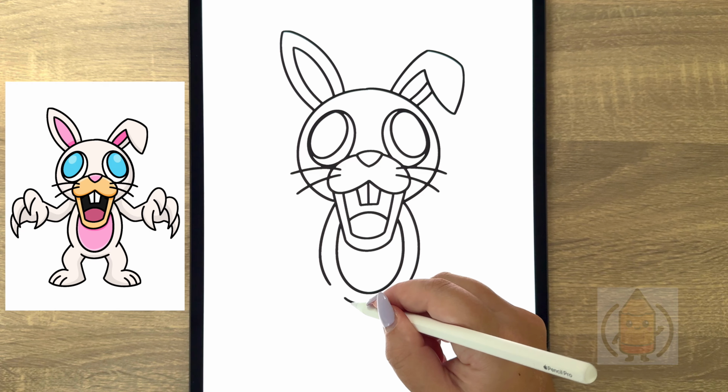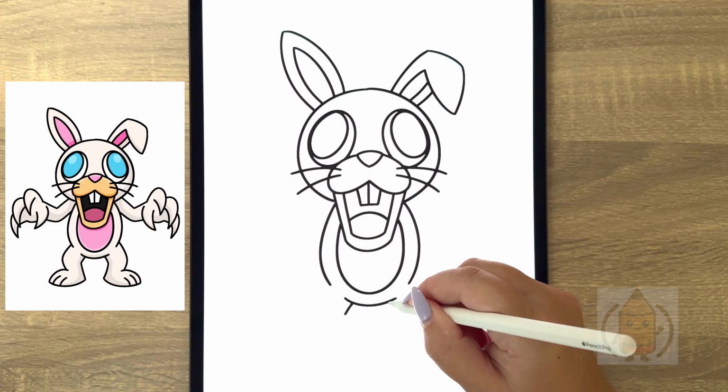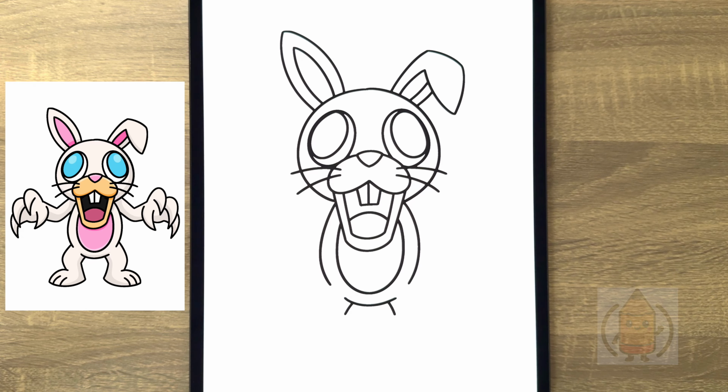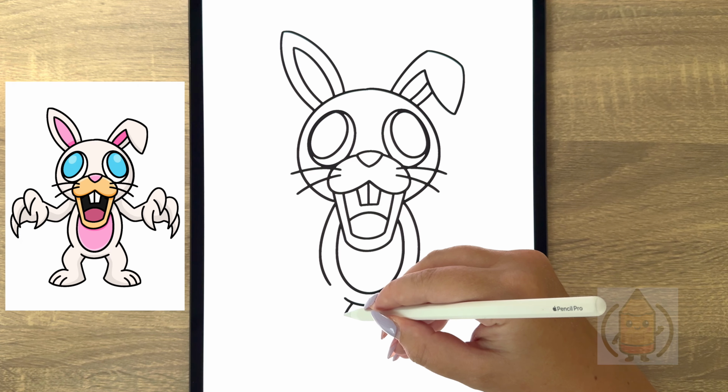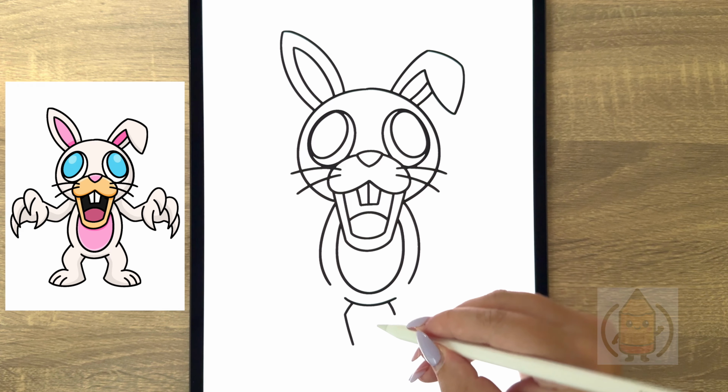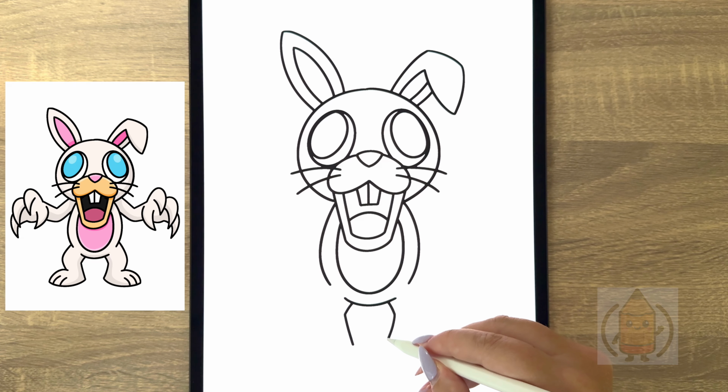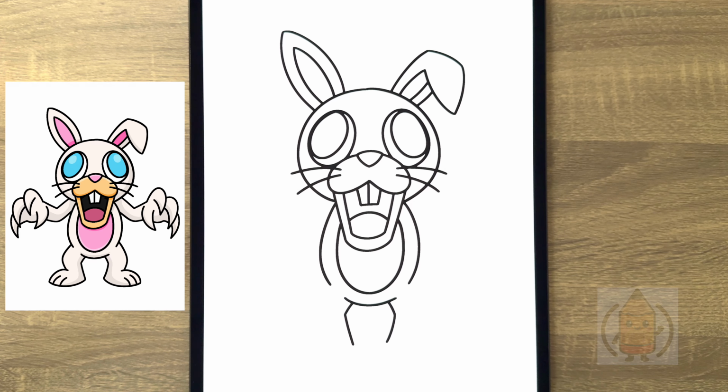From here, let's draw on the leg. So we're going to draw a diagonal line, curving that out on both sides, ending that at the same height. And then from that point, we're just going to bring this diagonal line in towards the bottom, again, closing that off at the same height.